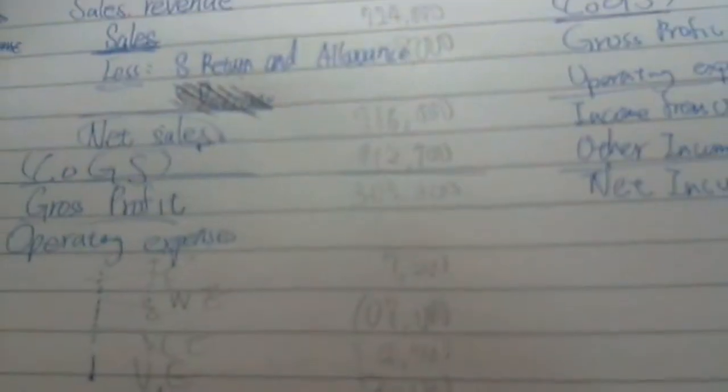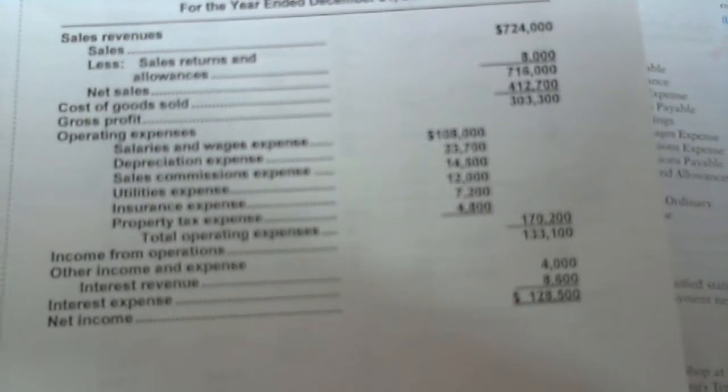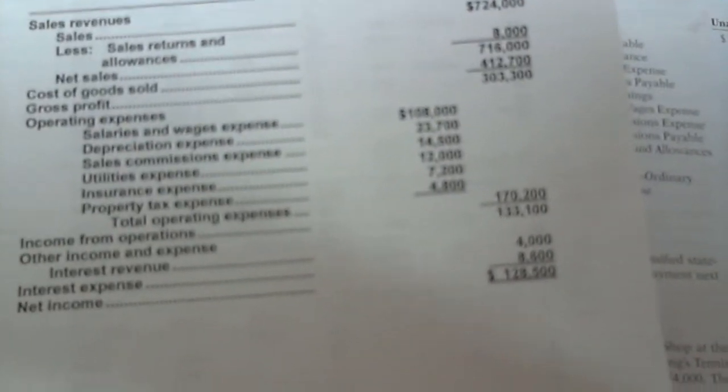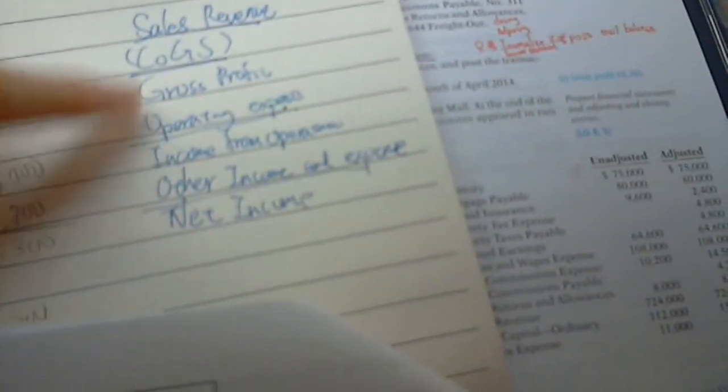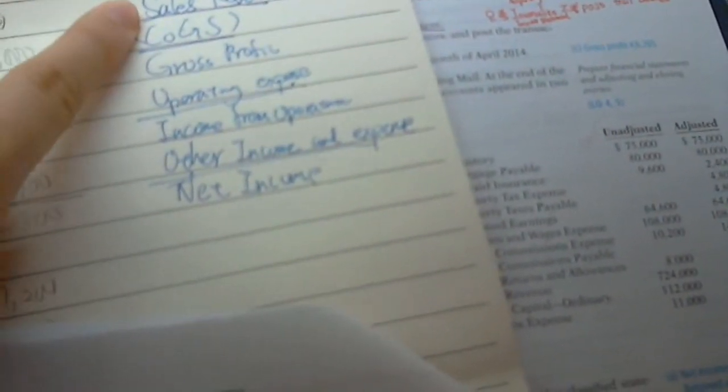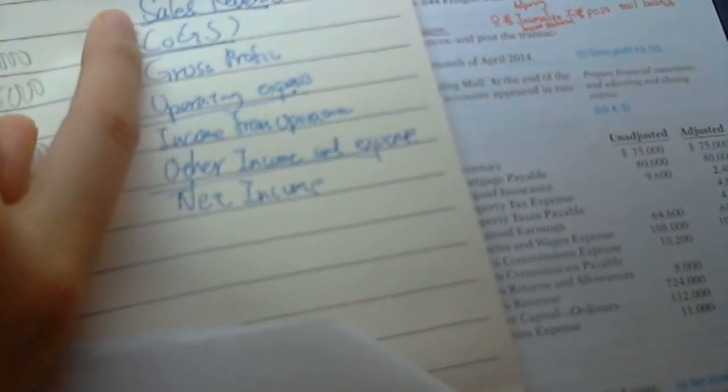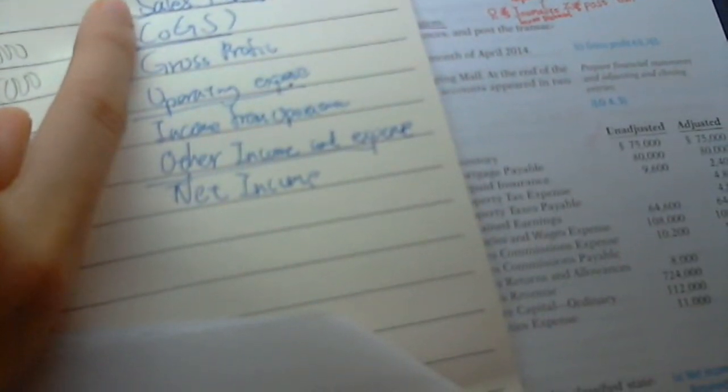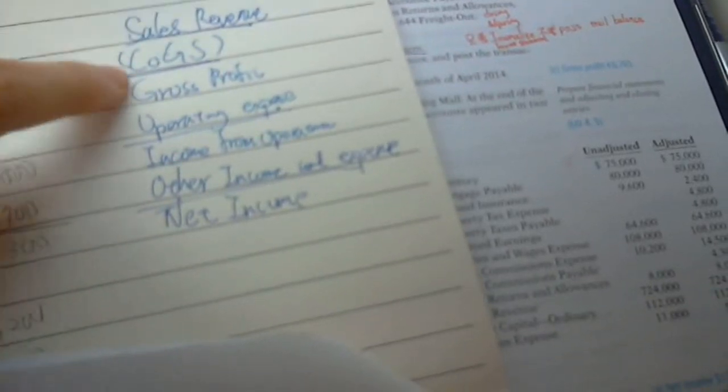I will show you the answer directly because my handwriting is very bad. Sorry. Can you see here? It looks complex, but actually you just copy from the answer sheet because you already have the account names. You only need to remember this one and extend the sales revenue with the sales less sales return and allowance, then get the net sales. This one you need to extend. Others actually is almost the same.